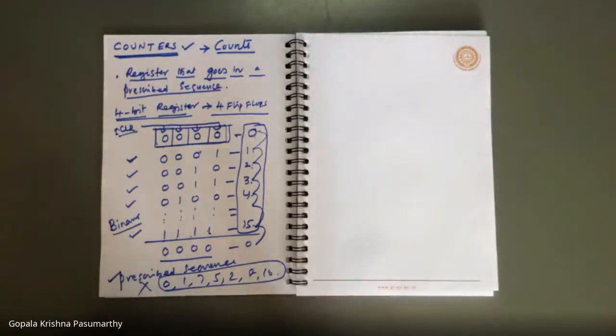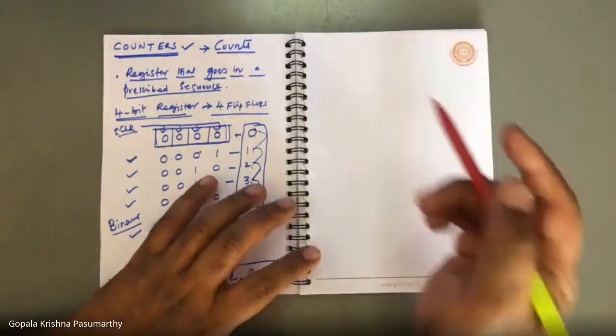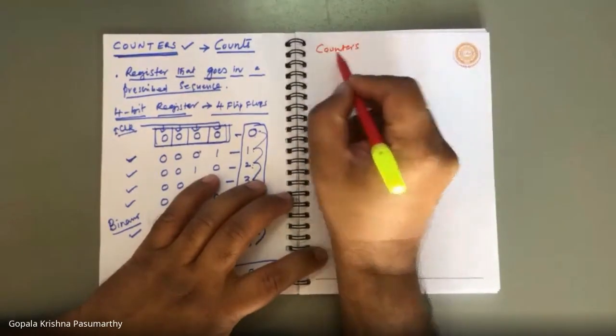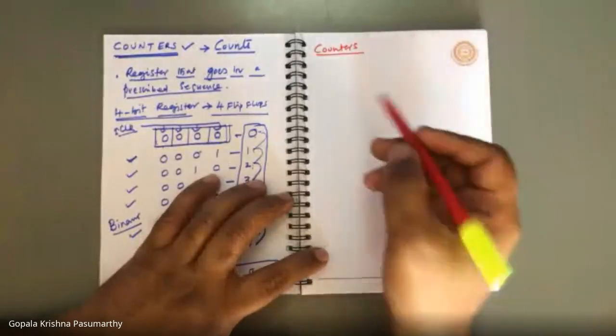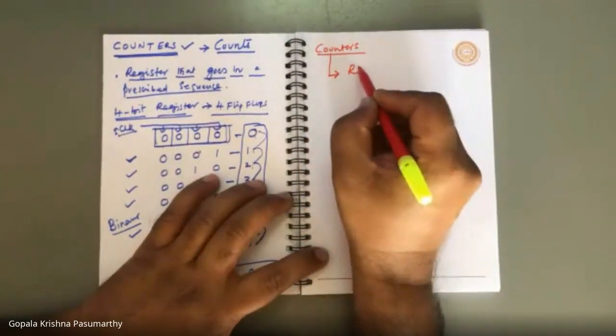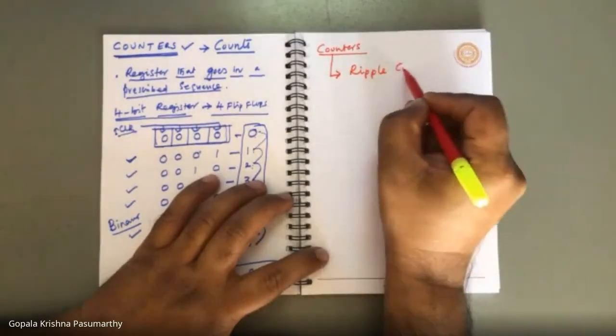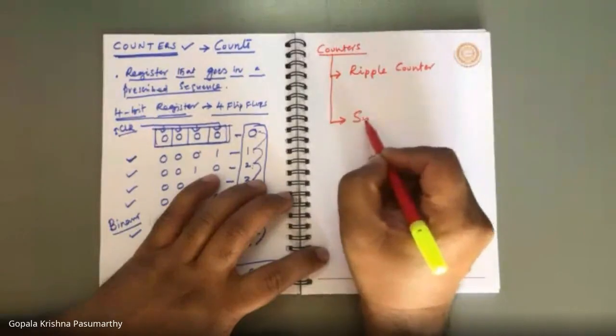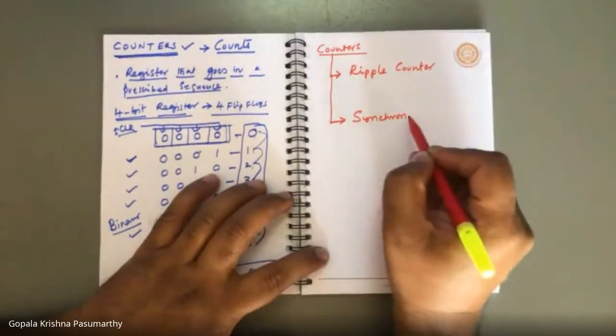Got it? Now we will see how many types of counters can be studied. By their nature, counters are of 2 types. One is called ripple counter. The second one is called synchronous counter.